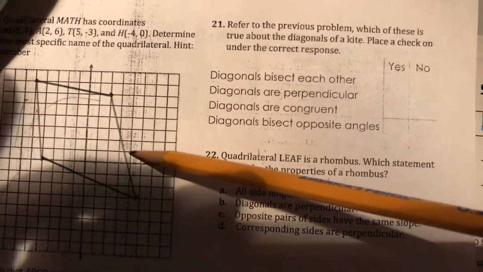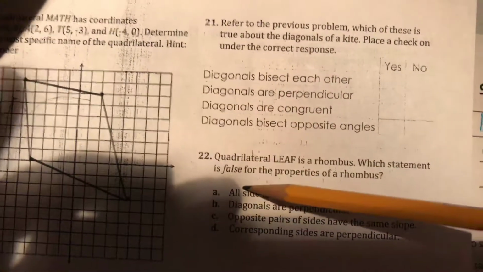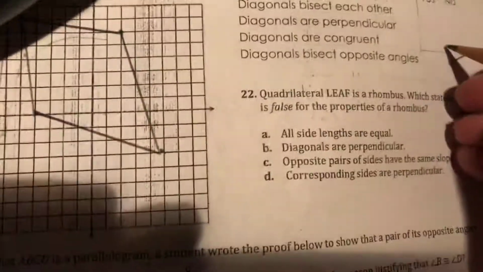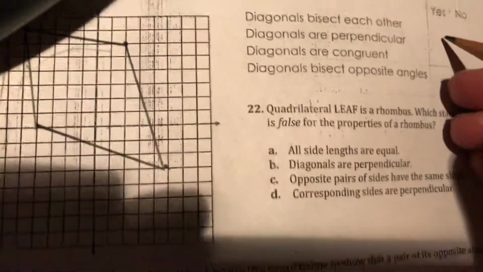This one's going to be a little bit tricky because your notes actually said that this one was correct. This one is going to be no, so I want to make sure you get this one right. So that's going to be no. I'm going to leave that one blank. Diagonals bisect each other. You can draw the diagonals in and figure out that top one.